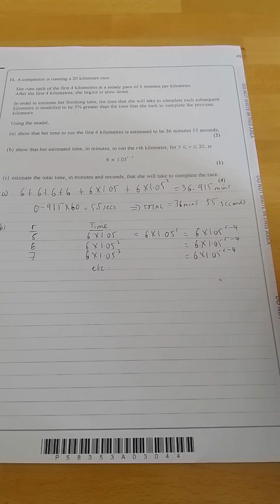And part C, estimate the total time in minutes and seconds that she will take to complete the race. Now what we need to do here is break up the race into 2 stages. First of all, there's the constant time per kilometre at the beginning, and then there is a geometric sequence of times where we multiply by a common ratio of 1.05. Now we could start that at the 5th kilometre, do the constant time as 4 times 6, and then work out the 5th kilometre. Or what we could do is use the 4th kilometre as the first term of the geometric sequence, because after that we multiply by 1.05 each time. So I'm going to do it that way.